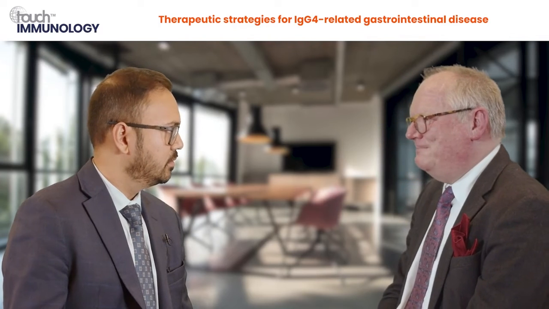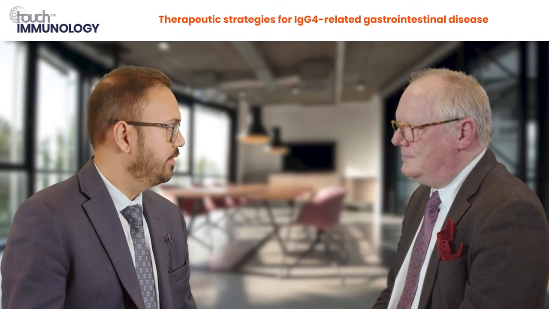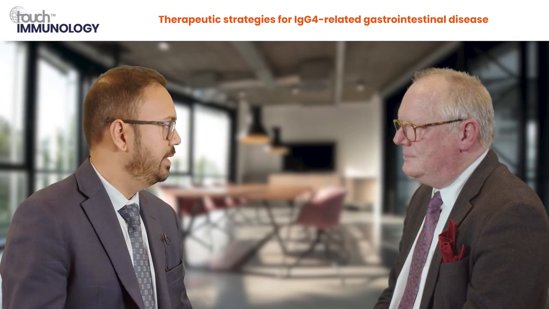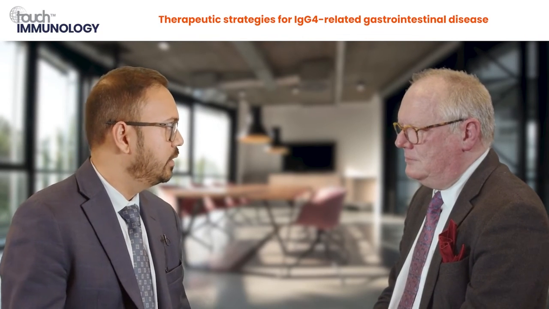Yes, and I agree with you that in our clinical experience, rituximab seems to be not only effective in inducing remission, but also in maintaining remission in the long term. So its role in the management, especially of the type 1 AIP patients, as you referred to in your earlier comments, that relapses are really infrequent in type 2.